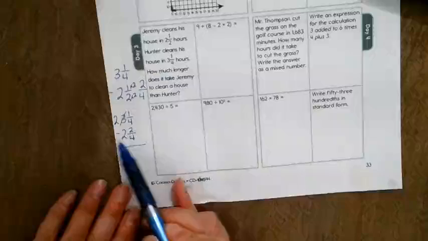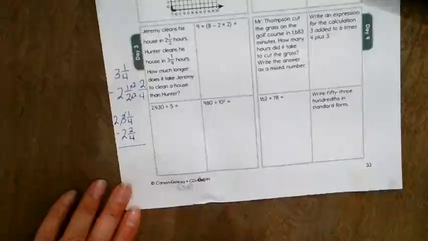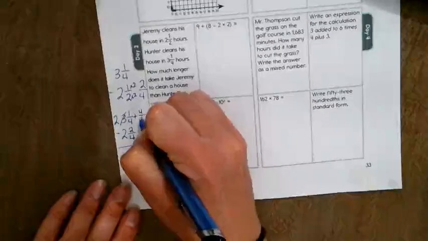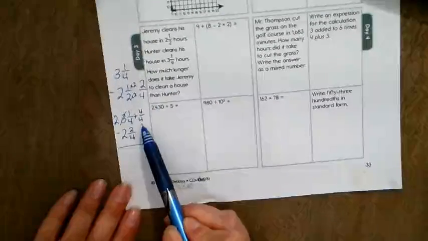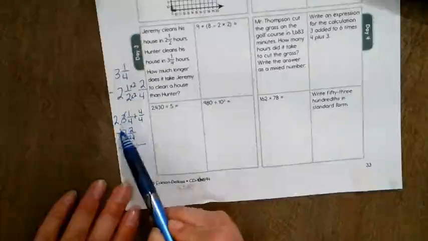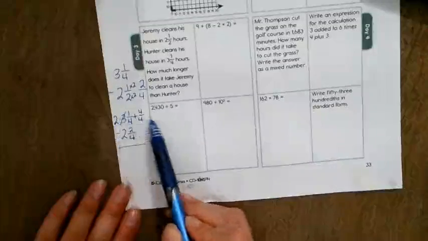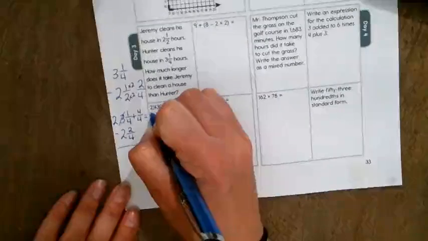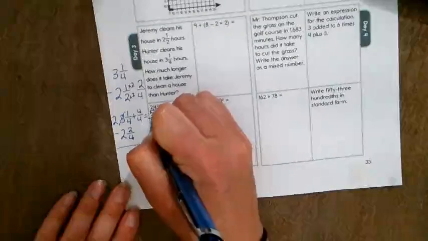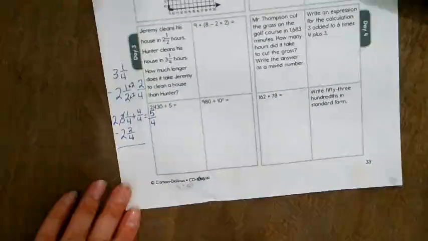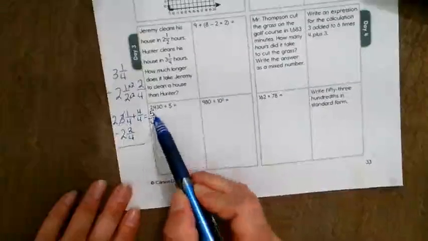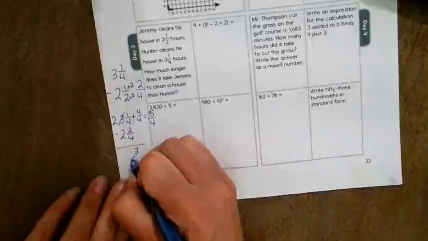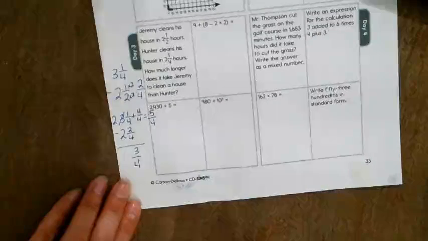So what is a whole in fraction form? It would be 4/4. Remember, anything over itself equals a whole. So all I did is I took away a whole over here and I gave it to the fraction. So now my fraction is 5/4. Now I can do my subtraction. 5/4 minus 2/4 is 3/4.